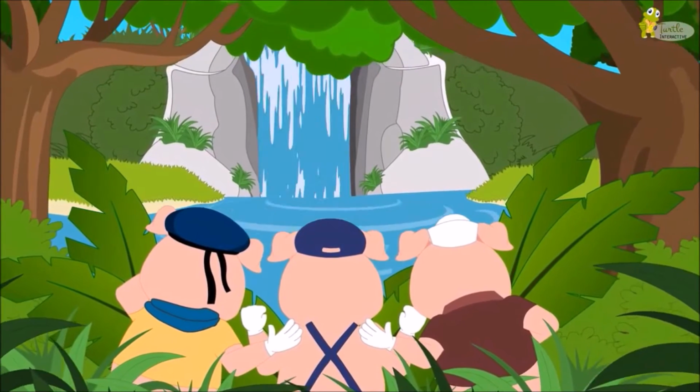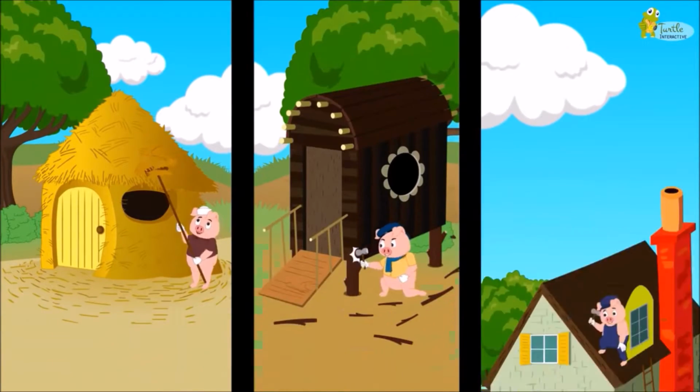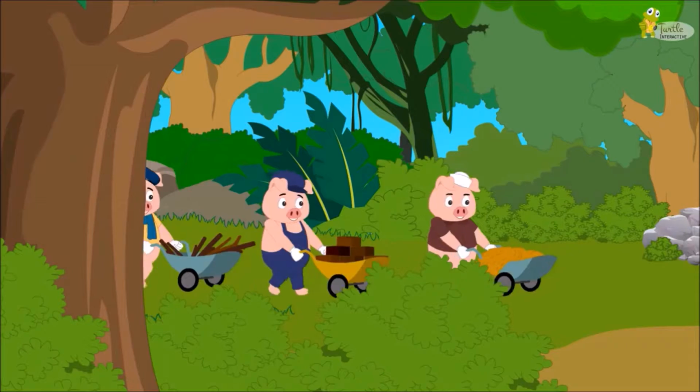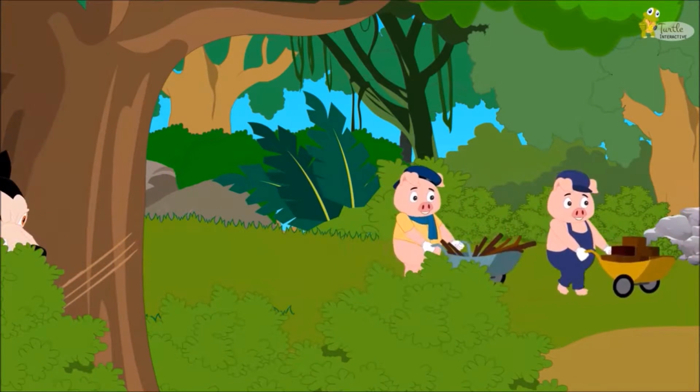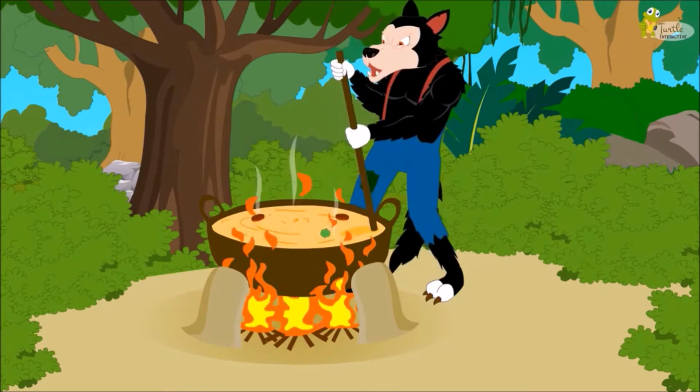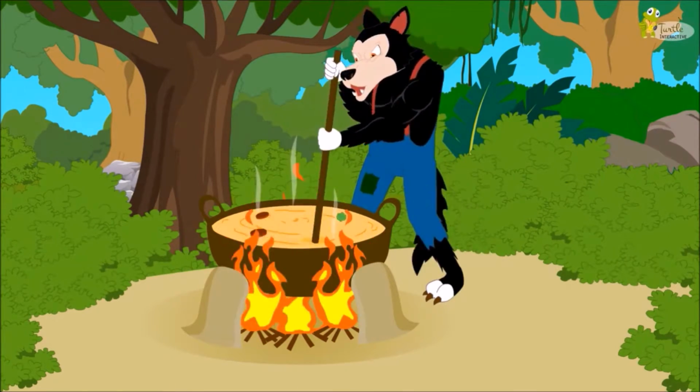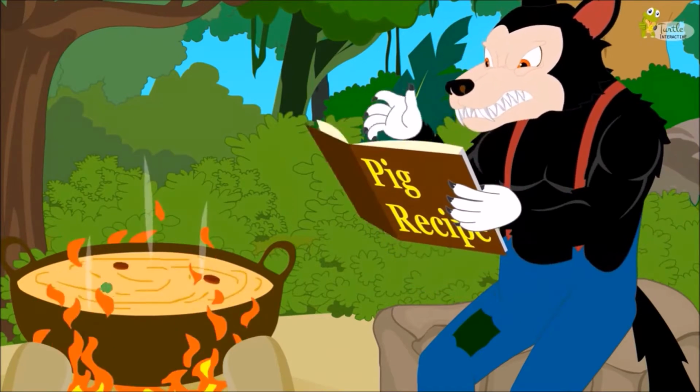The little pigs decided to build their houses in a meadow near the woods. The big bad wolf lived in the woods nearby. The meadow was big enough for all three houses, and none of the pigs were afraid of the big bad wolf. The first little pig was very lazy.